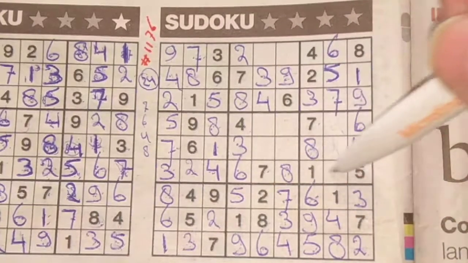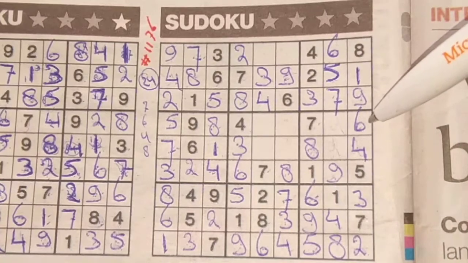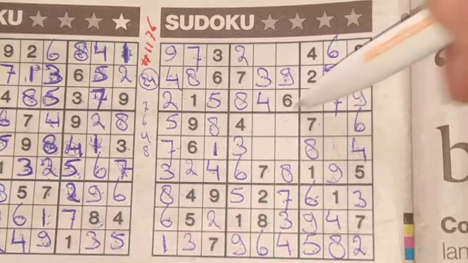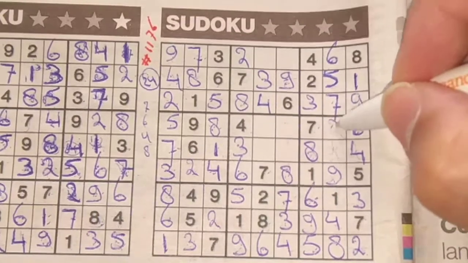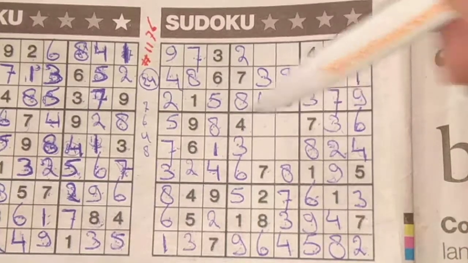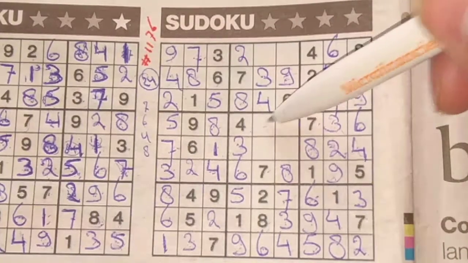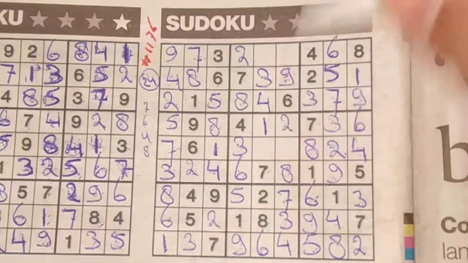1 number left in this row for the number 9. 2 numbers left in this big square for the numbers 2 and 3. We have a 3 here, no 3 there. 3 should be here, and the 2 goes there. 2 numbers left in this row for the numbers 2 and 1. We have a 2 here, no 2 there. 2 should be here, and 1 goes there.